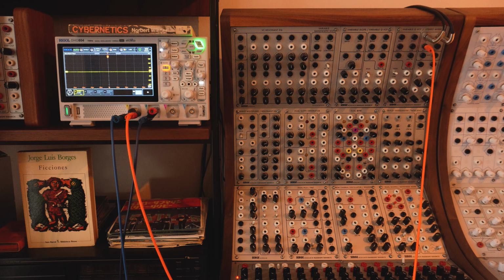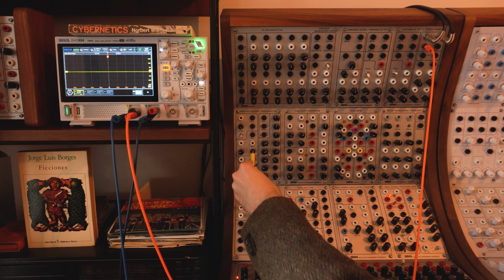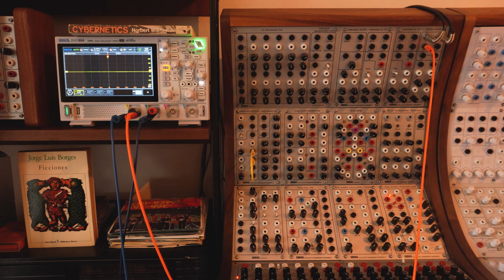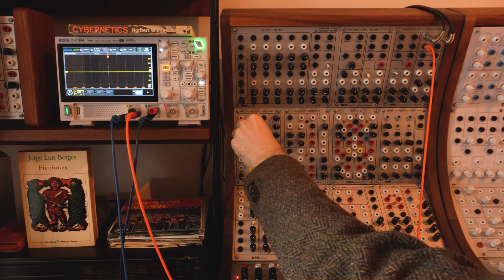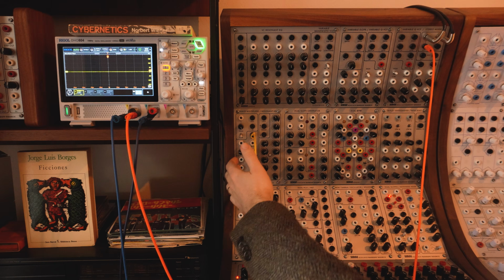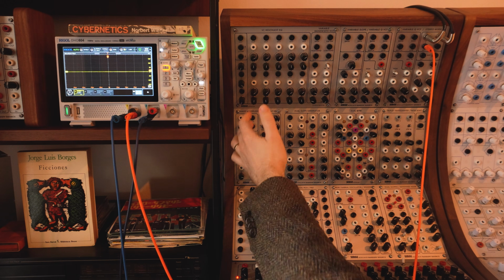So to start patching the al-Jabr patch, we'll start with the same feedback loop we had before. We'll go from the bottom wave multipliers into the middle wave multipliers, and then the middle back down to the bottom, creating a feedback loop with two distinct nonlinearities.